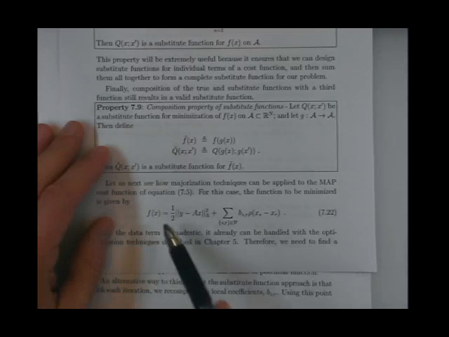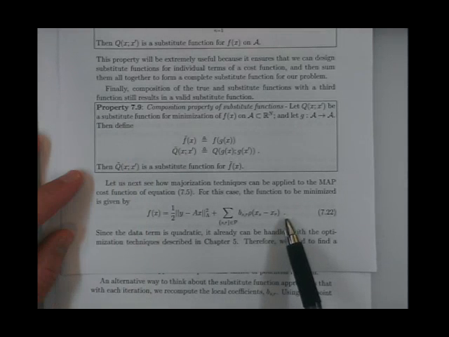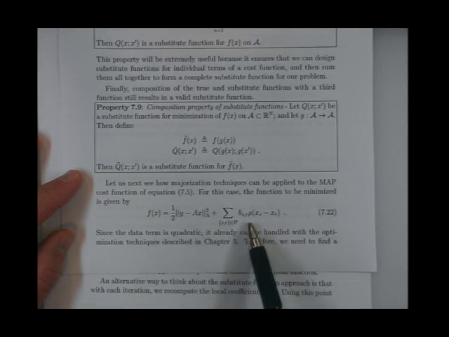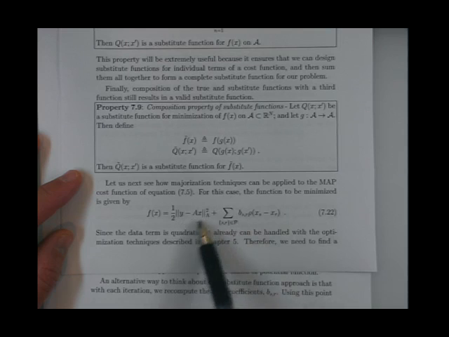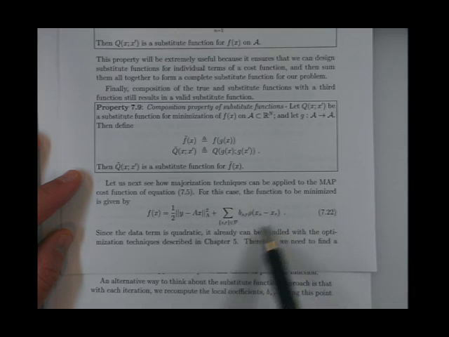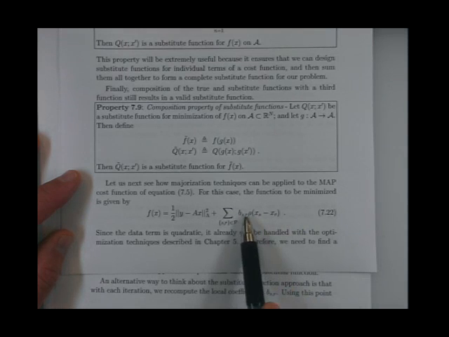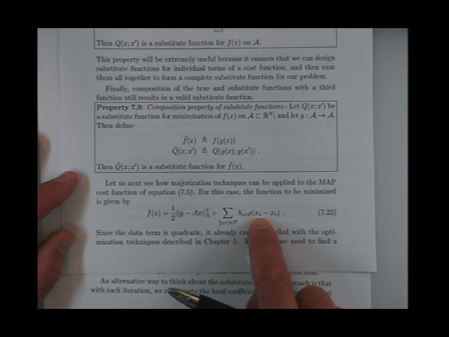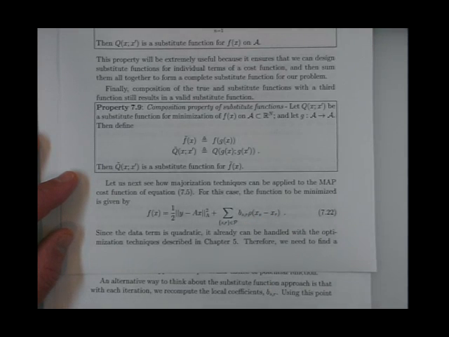So this is the original function we were solving, equation 7.22. You have this quadratic term, that's fine, we know how to handle that. And then you have this non-quadratic term. We're going to find a substitute function for each of these individual rows. The choice of substitute function will depend upon the current value of x, which means it will depend upon the difference between xf and xr at each pixel pair. For each pair of pixels, you use the current value of the difference to pick the parameters of the quadratic.